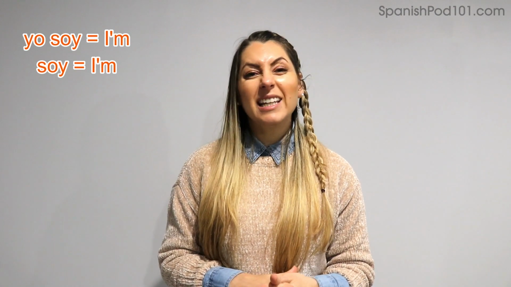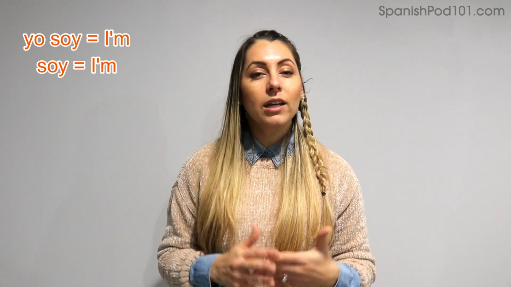Something important to notice here is that in Spanish we omit the subject on many occasions. We actually only mention it when we want to create contrast or for emphasis. But most Spanish speakers basically don't say yo soy. We basically say soy directly. We don't mention the subject. Why do we do this? Every single ending, every single form of the conjugated verb is slightly different.